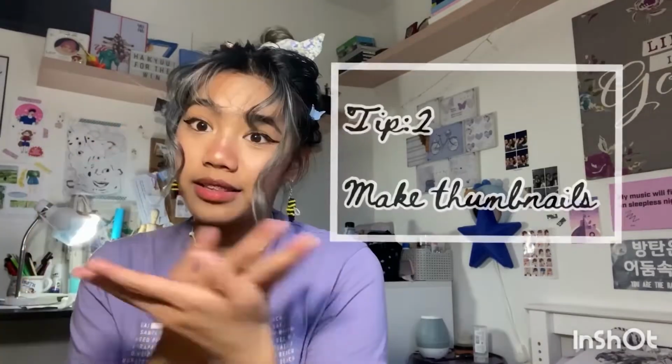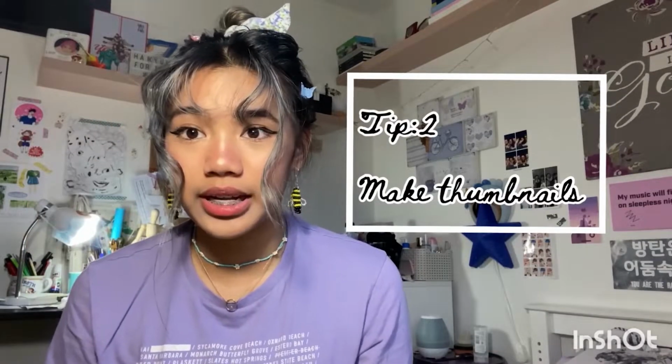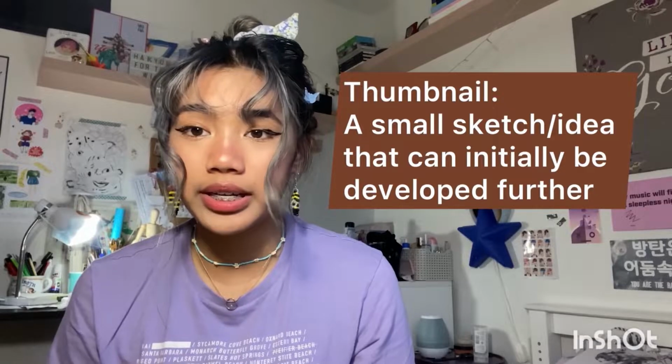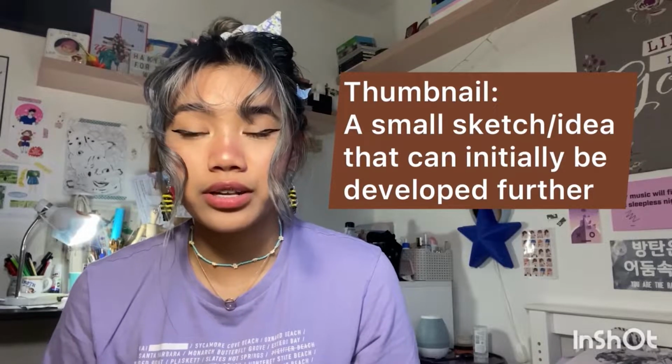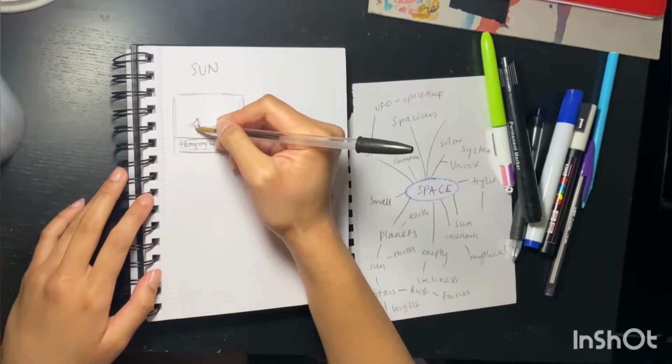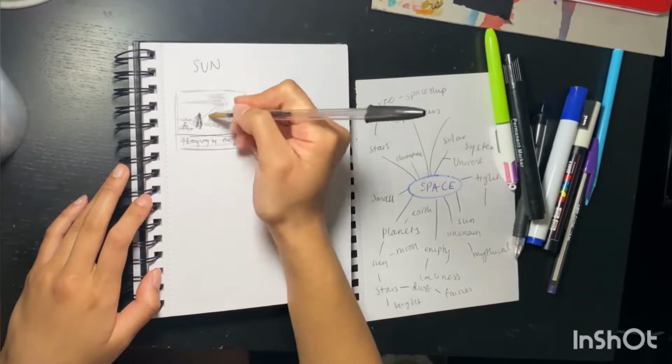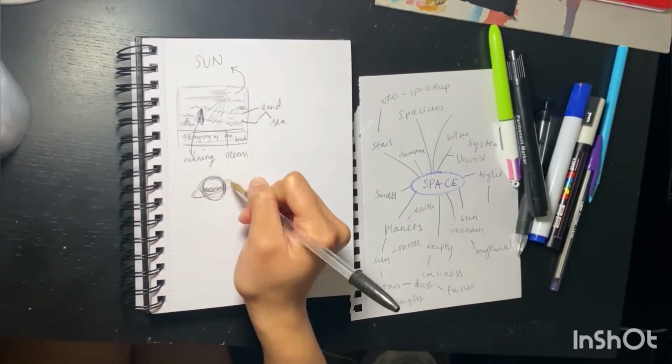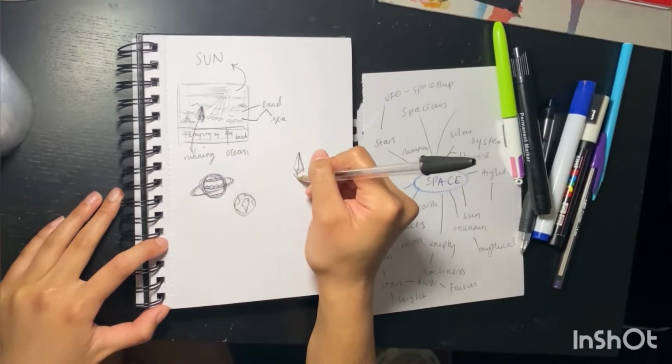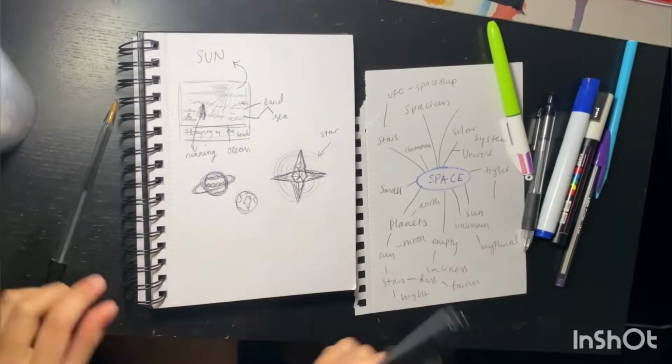Tip number 2, thumbnails. To define a thumbnail, it's basically a small sketch or rough idea that can initially be developed further into an outcome. To create your own thumbnails, you need to take the words you brainstormed in your mind map and try to sketch something out of that. For example, let's say I chose the word sun. I could sketch things that relate to the sun, such as maybe the sunny beach or children playing in the park, anything really that comes to mind.